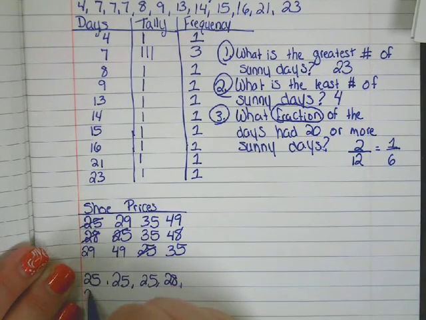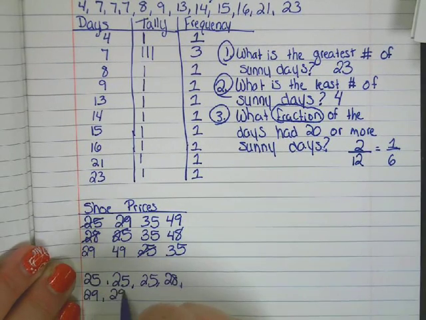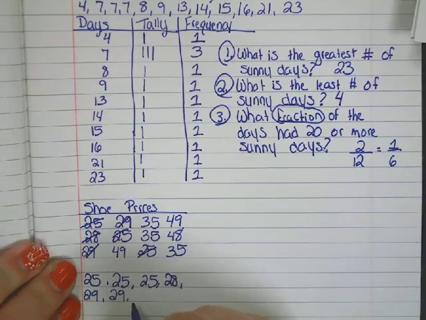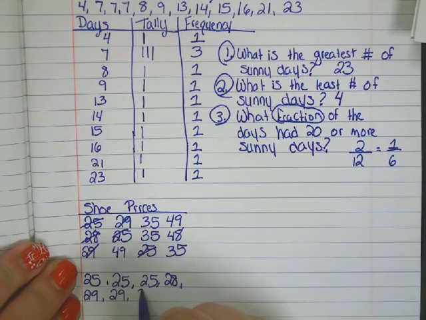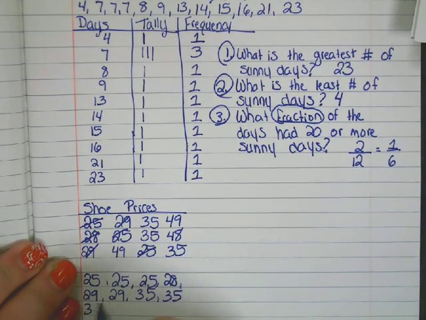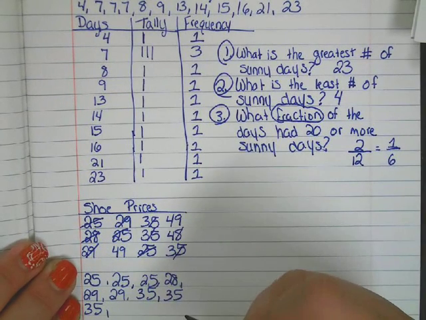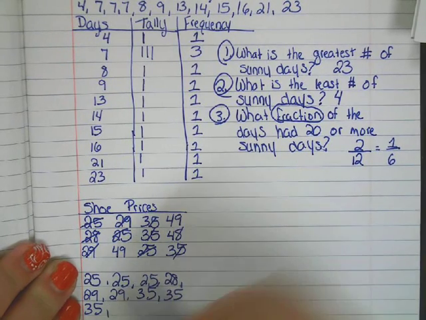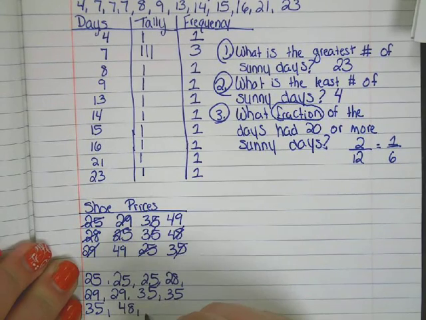After 29 is going to be 35, and there's 3 of those. There's 1 in each row. What comes after 35? 48. There's 3 35s, 1 48, and then 2 49s. That's all?